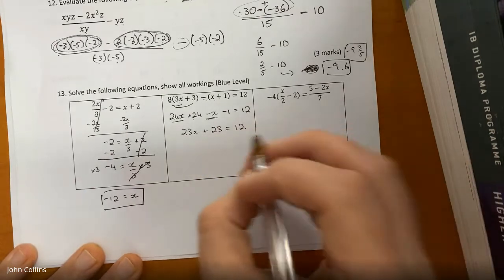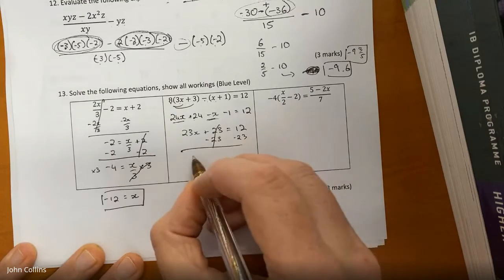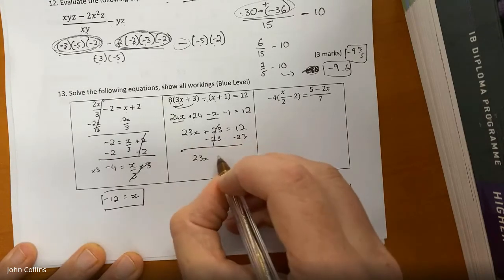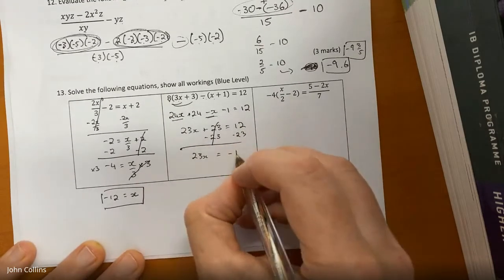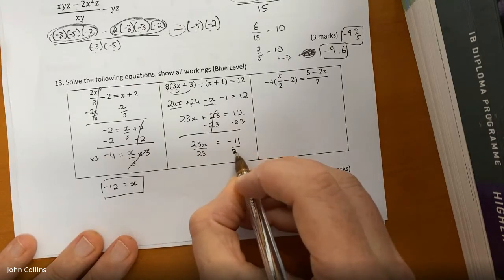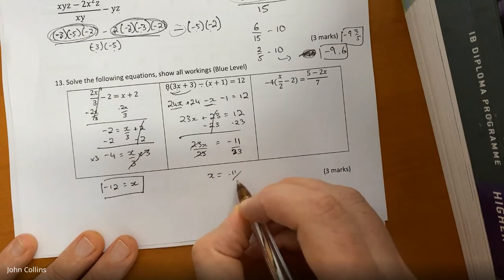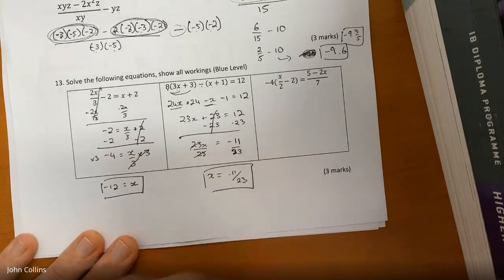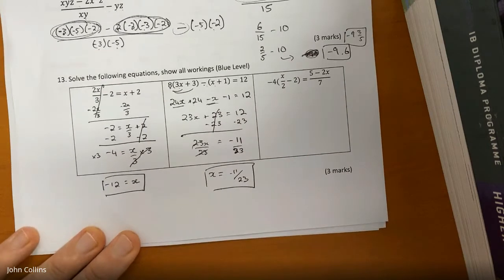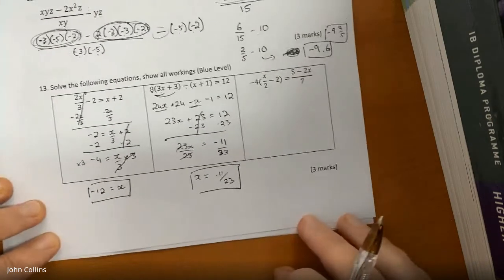Now it's just a 2-step equation. Take away 23 to get rid of this. Now 23x on this side is equal to 12. Take away 23 is minus 11. Divide both sides by 23. And x is minus 11 over 23, which would be an awkward decimal if you did it in decimals. I'm not entirely sure what it is at the moment, but you could have written your answer as a decimal, and it would be correct if you did.